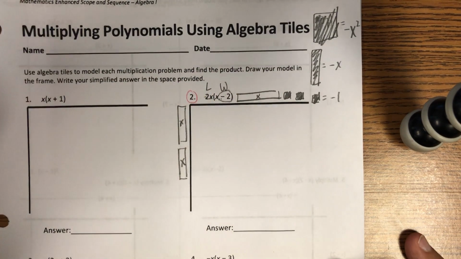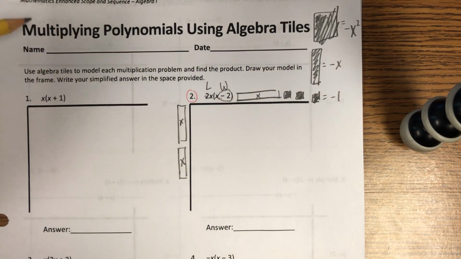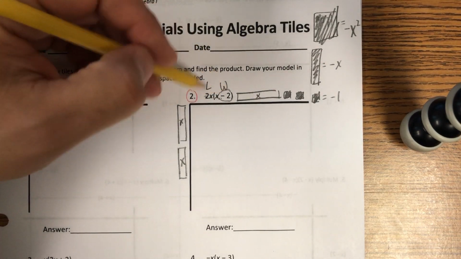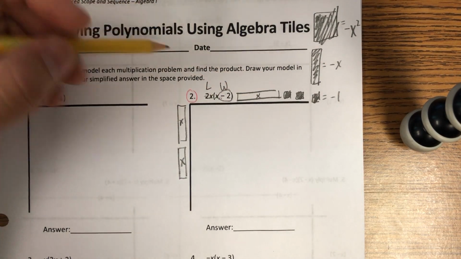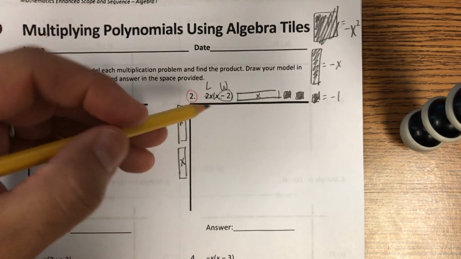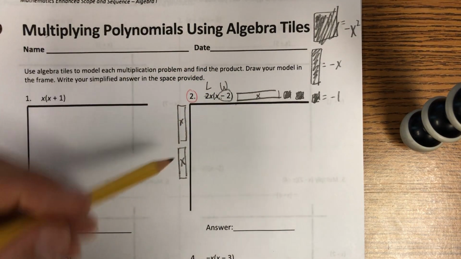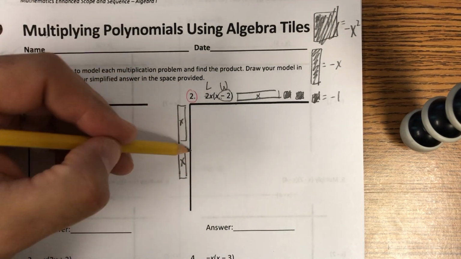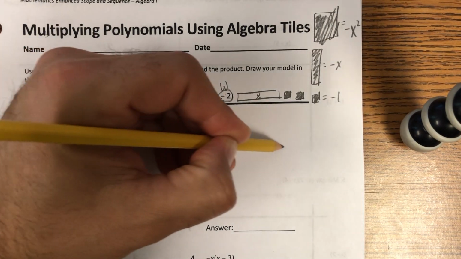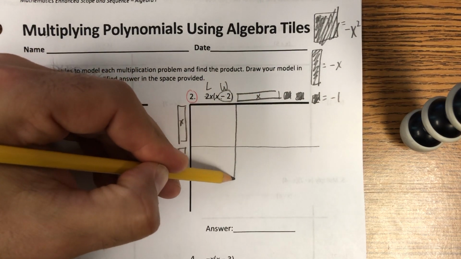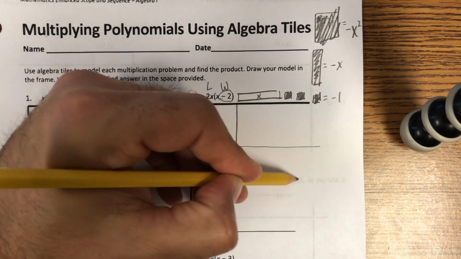So let's go ahead and do the same thing that we did earlier. And remember, we're multiplying. So we're going to fill this in, and I should move that over a little bit. Right here, we can draw our vertical line. Remember, this is the space that we're working with.